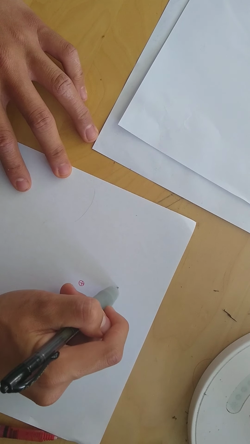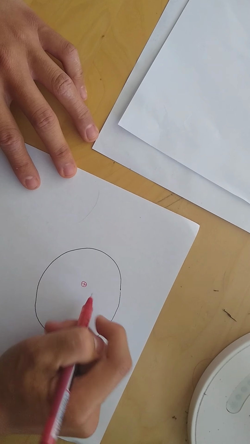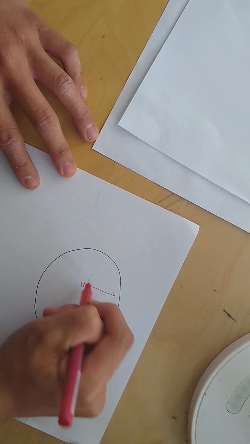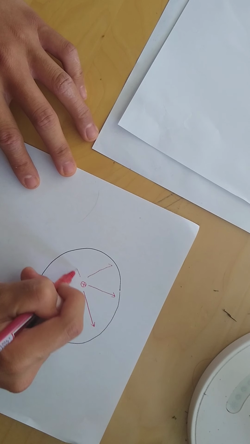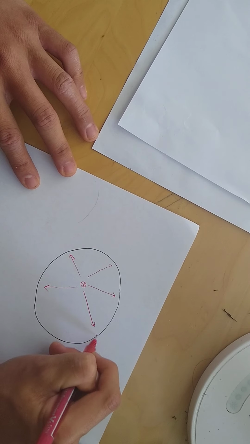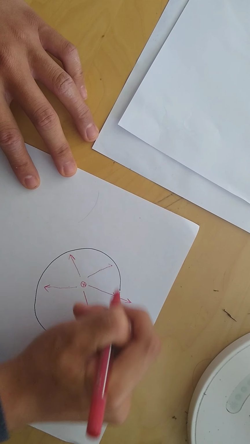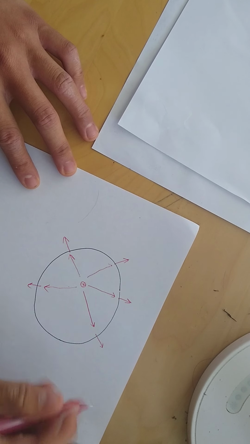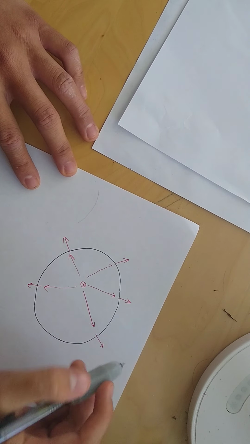Let's just choose a perfect sphere. And here are your electric field vectors flowing from this source. And here is where the electric field vectors contact the surface.